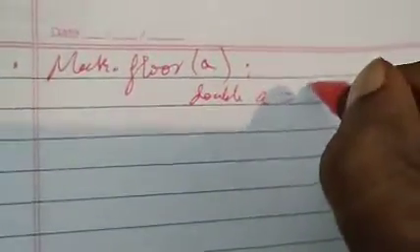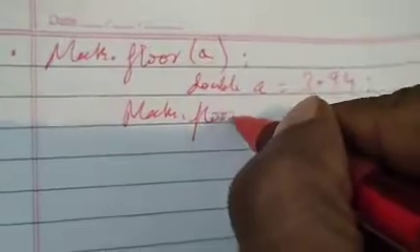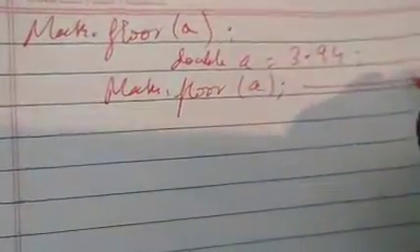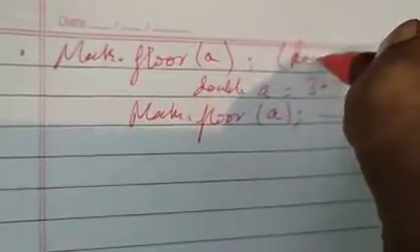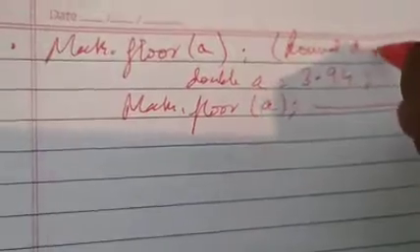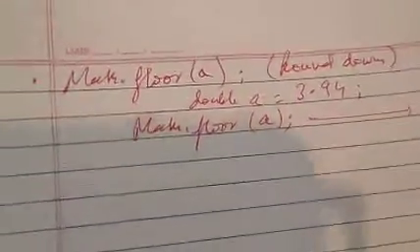Suppose you have double a equals 3.94, and I write Math.floor of a. What is the answer that I'm going to get in this case? Here it means round down. The other name for Math.floor is round down.